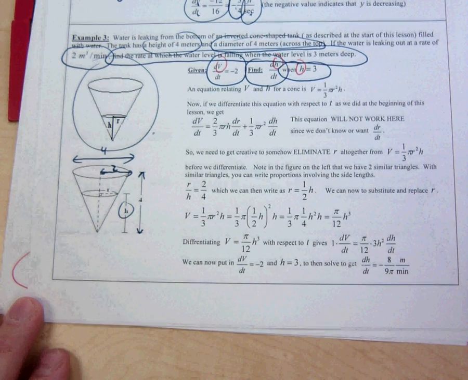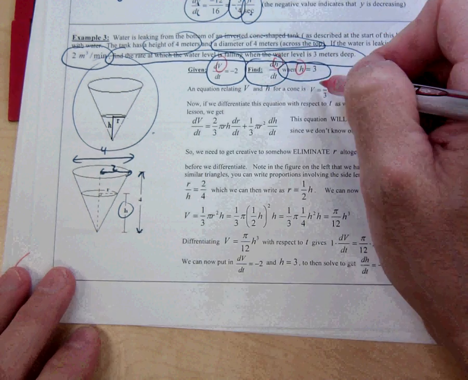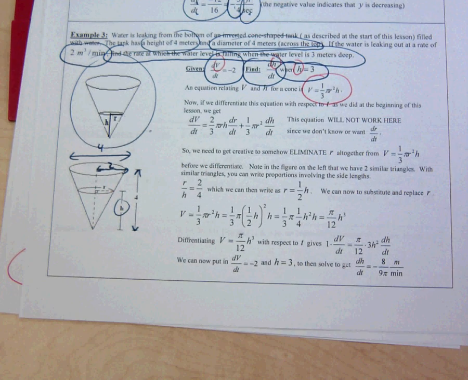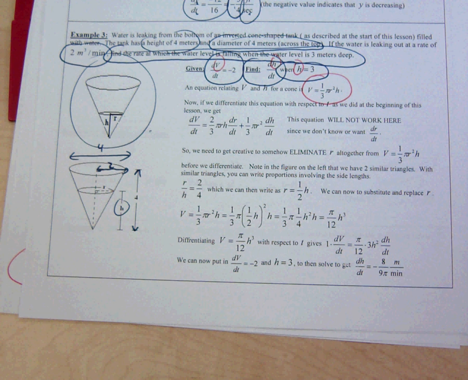Well, the only volume formula I know for a cone is this. Everybody agree? That's the one I put up there at the beginning of the hour. Do you remember that one? The volume of a cone is 1/3 pi r squared h. Okay. Now watch what happens.